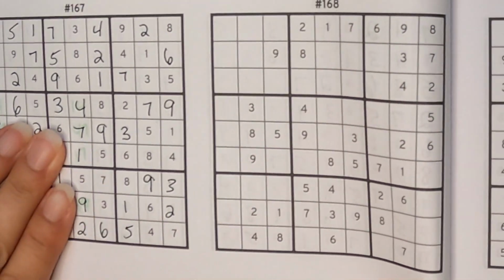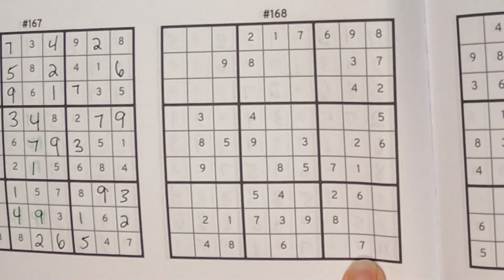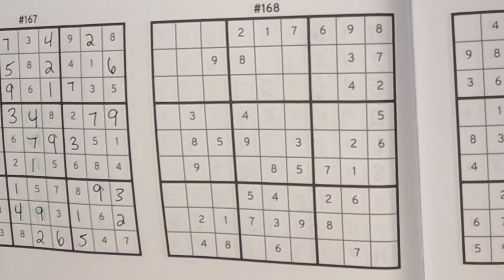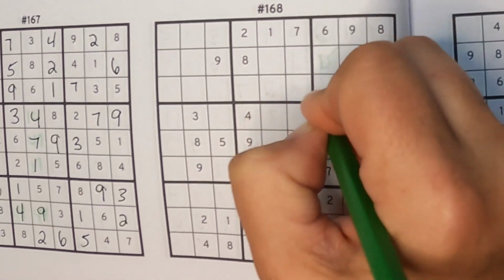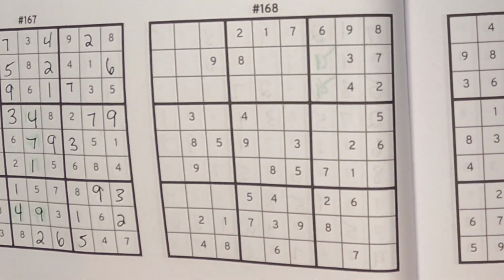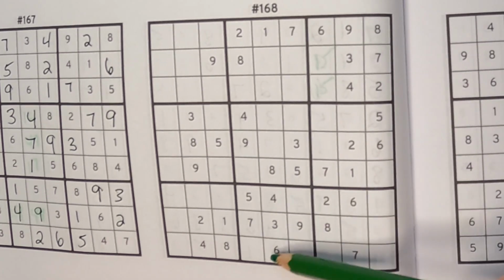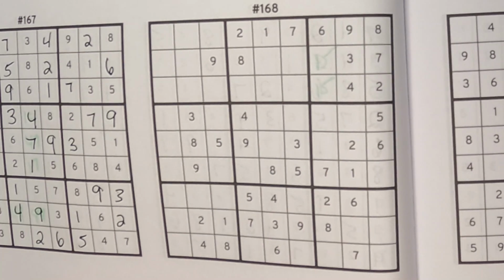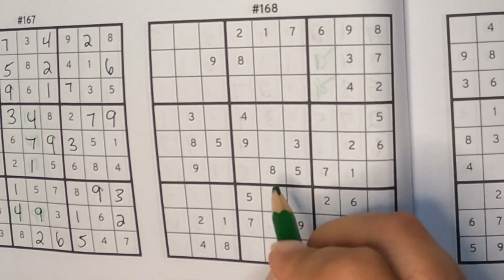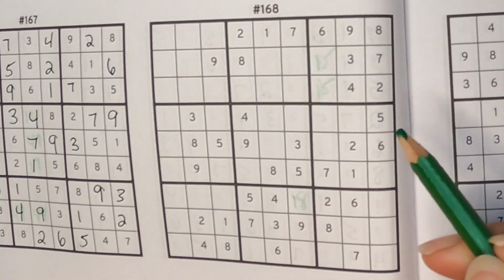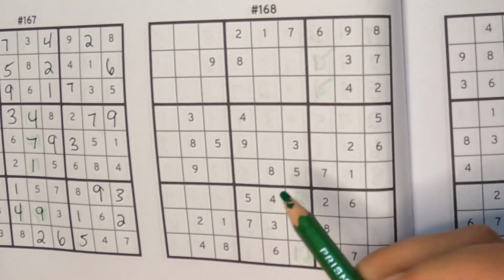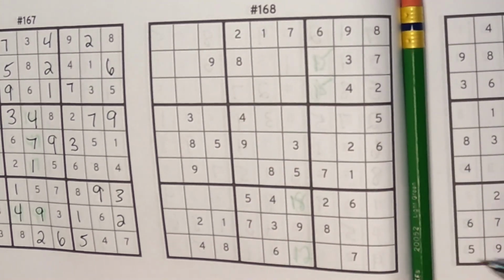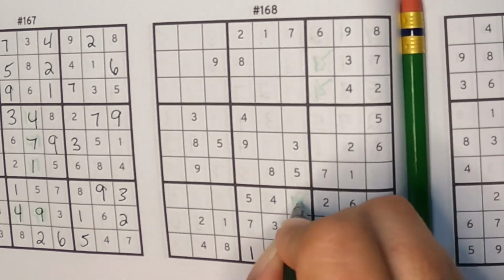Looks like today we're doing puzzle number 168. If we start with this box, we're missing 1 and 5, and I don't see any help. So 1, 5, 1, 5. For this box, we're missing 1, 2, and 8. We've got a 2 here, so 1, 8. 8 covering both of these boxes, so 1, 2. 8 and 2 here means this is our 1, 2, 8.